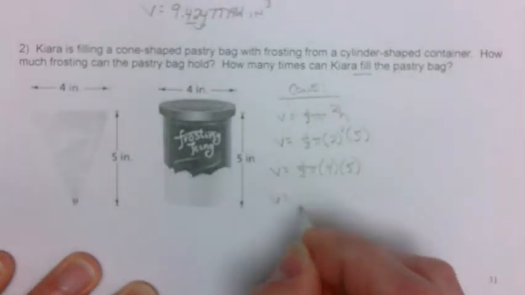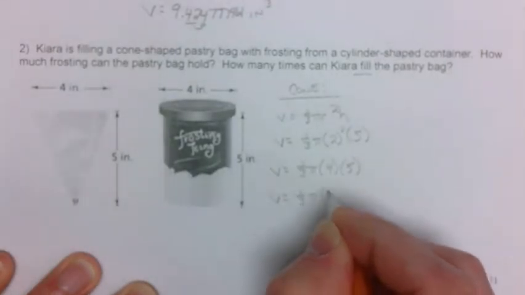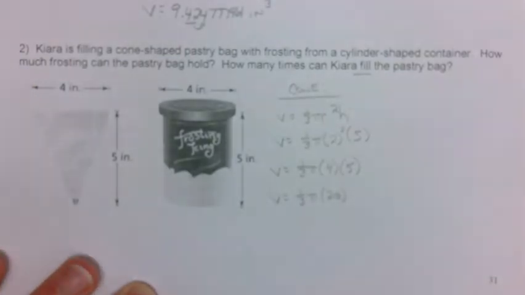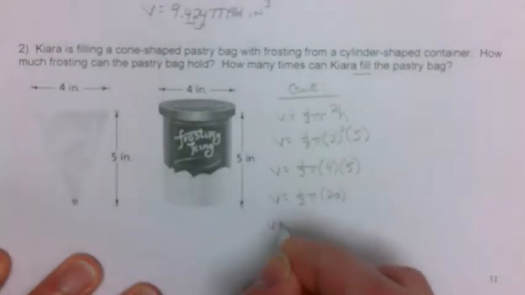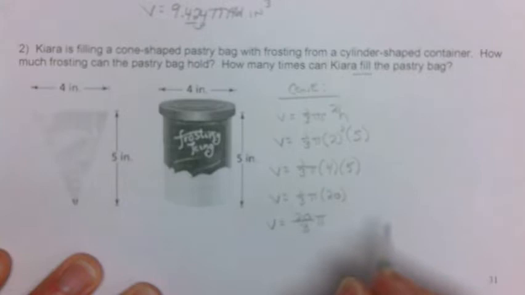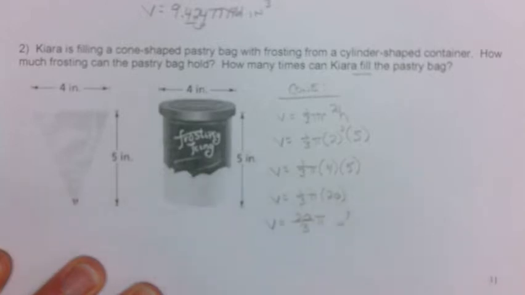And now 1/3 pi times 20. Okay, so I'm going to have 20 thirds pi. All right, 1/3 times 20 is 20 thirds pi. And now I'm going to leave this in terms of pi for just a moment. This is going to be cubic inches.